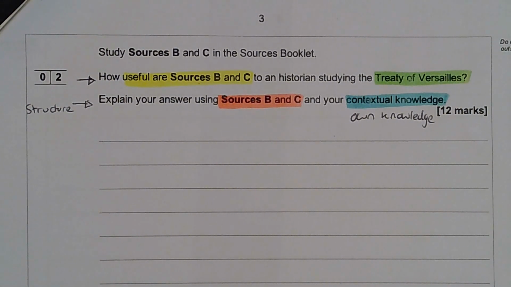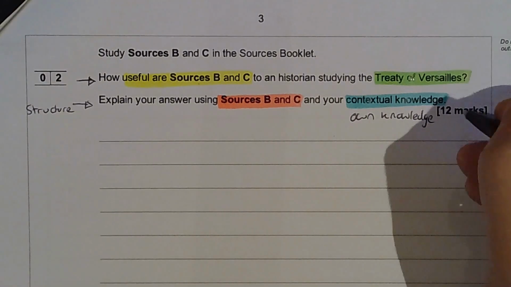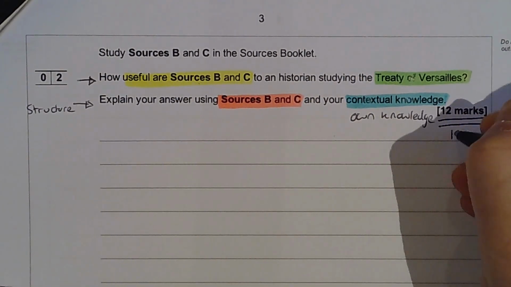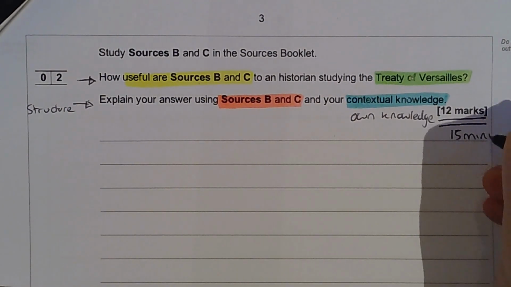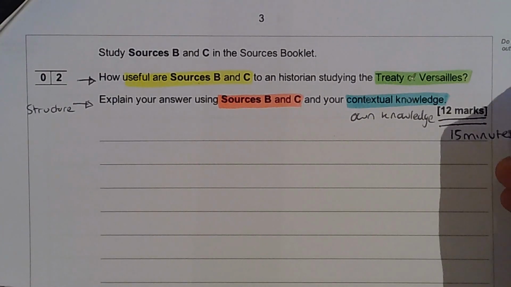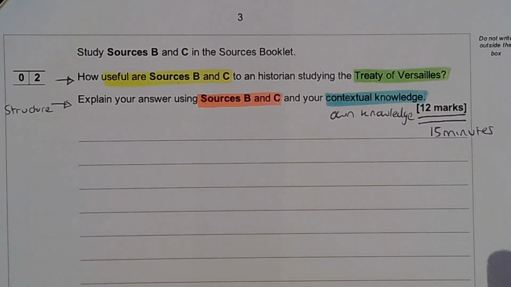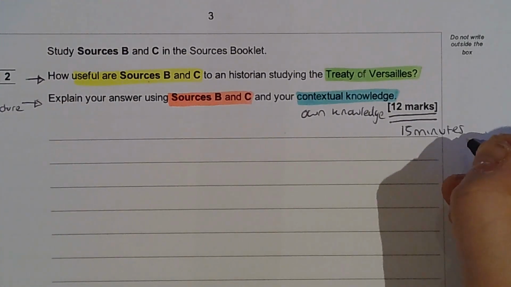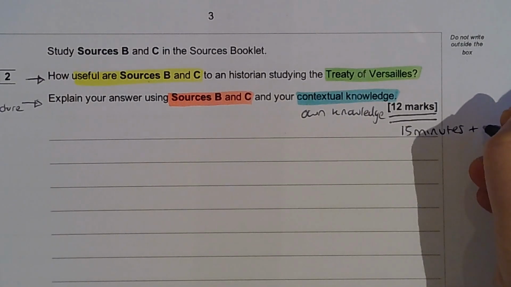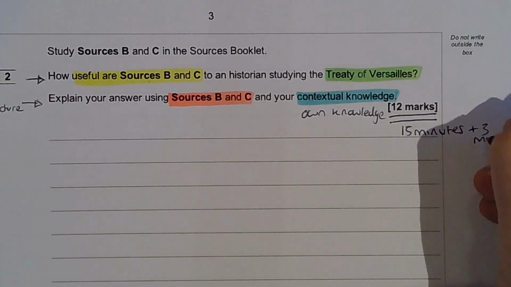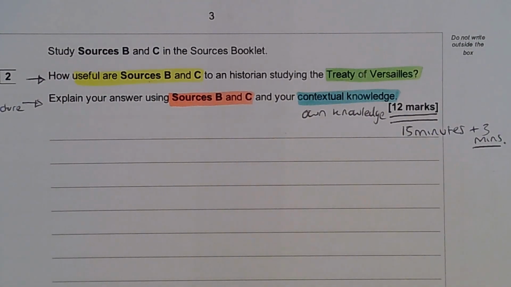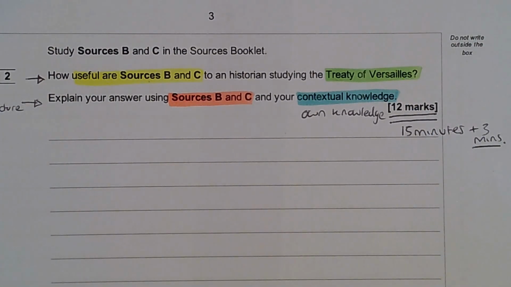But just before we go on, I'll notice that this is 12 marks. You should be spending around 15 minutes on this question. You should also be taking around 3 minutes to plan it, so to look through your sources, to take the time to look through those sources.